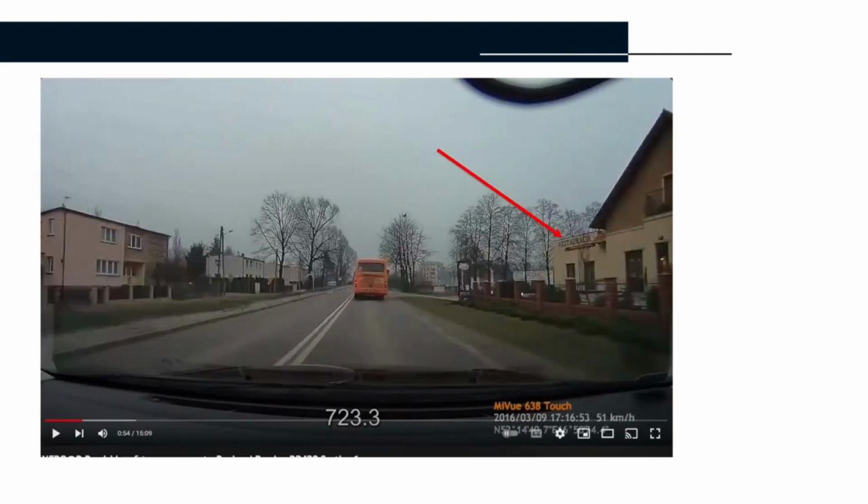Here we have the next situation. On the right we have a restaurant, in Polish restauracja. So we can assume that people will want to come and eat something, but the sidewalk is only on the left side of the road, as you see, and there is no pedestrian crossing.